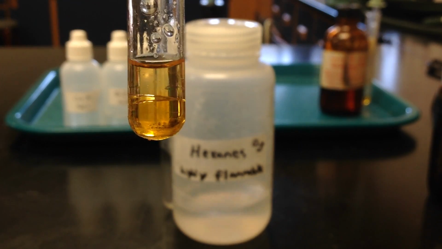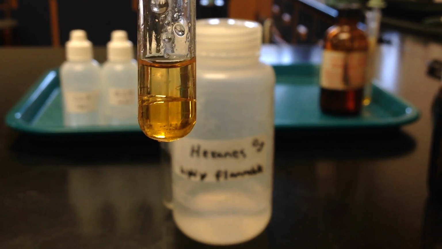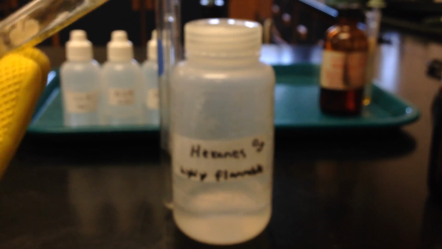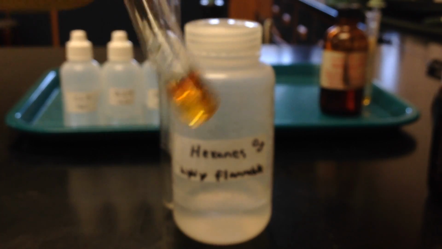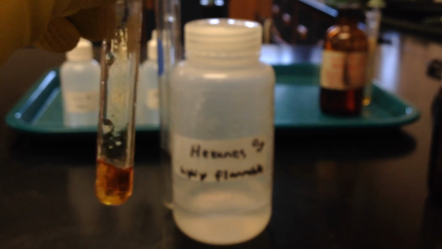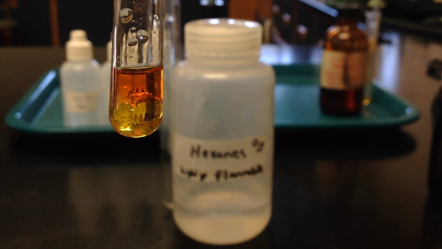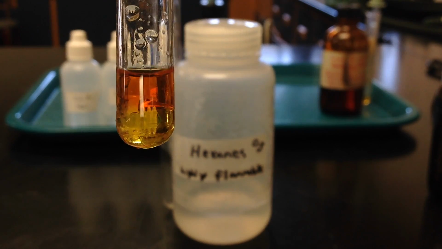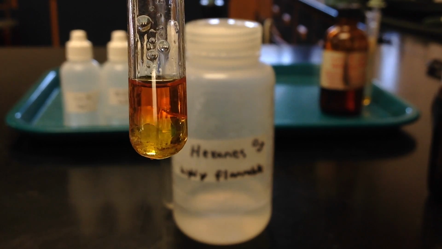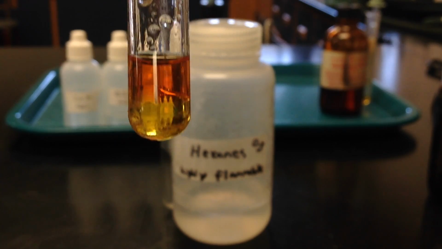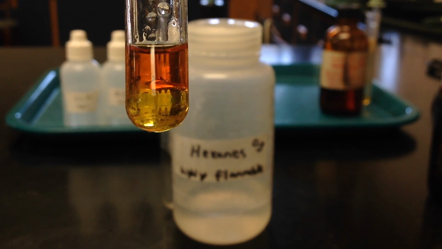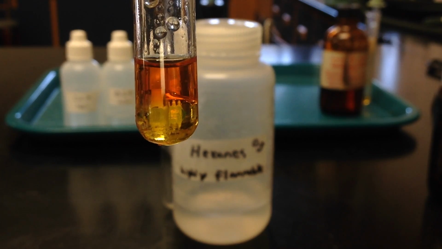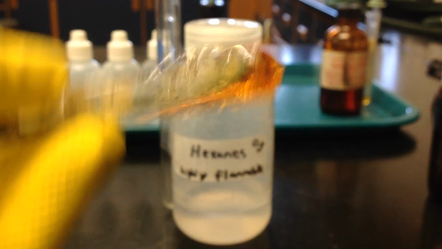So again, you can see the hexane layer is the layer on top, and the bromine water is the layer on bottom. I'm just going to gently shake that up to allow that bromine to go up into that hexane layer. You can see as I shook those two samples up, the bromine definitely went from the bottom up into that hexane layer, and now you can tell that that top layer has more of the bromine in it. It's a much deeper, darker orange color, and the bottom layer lightened up because it no longer has as much bromine in it.